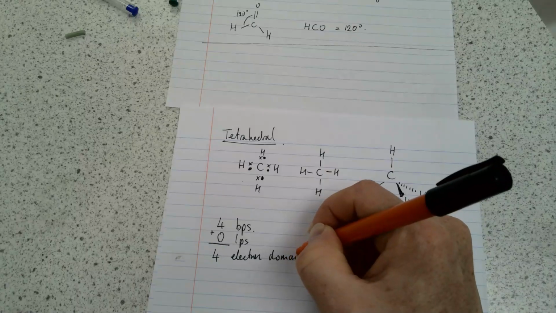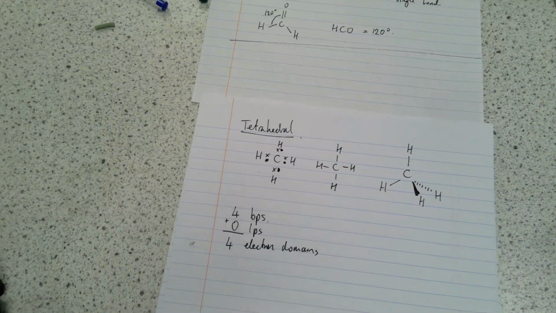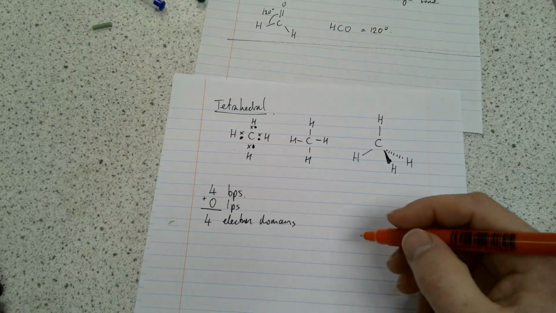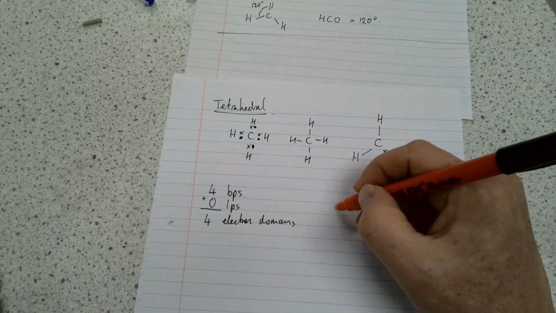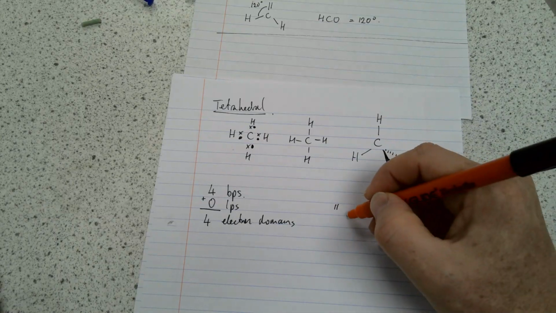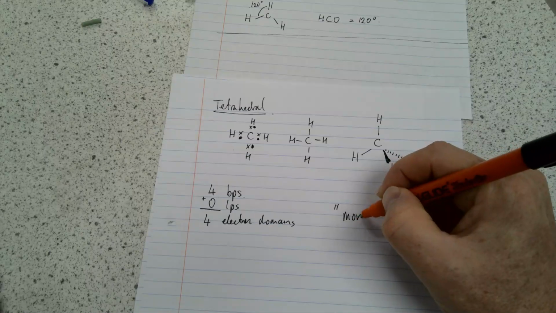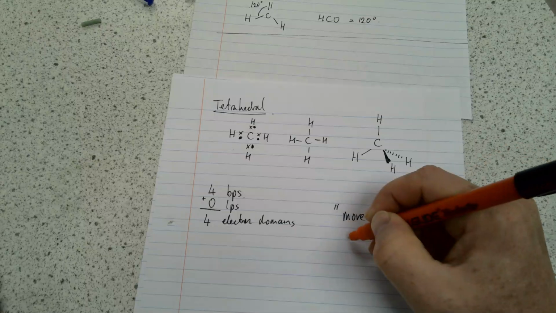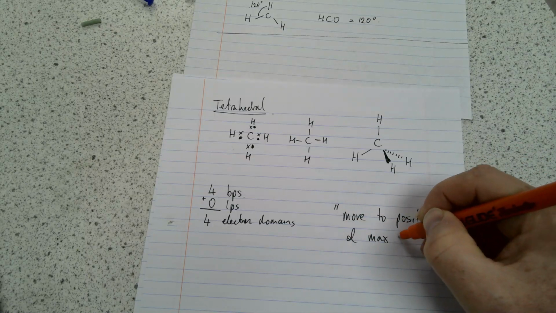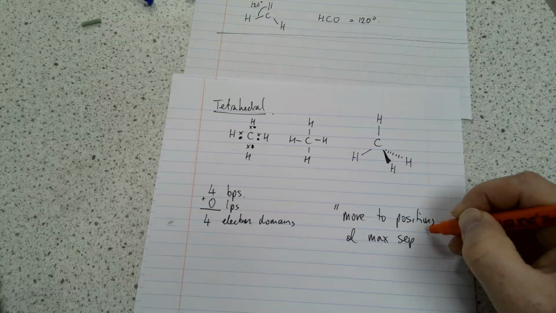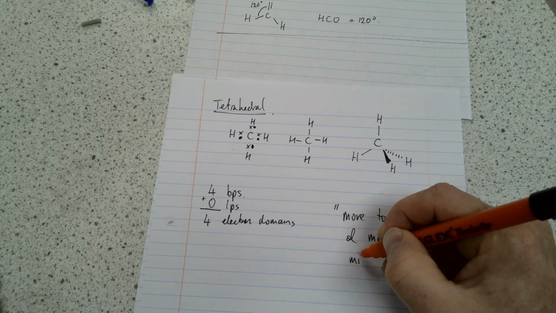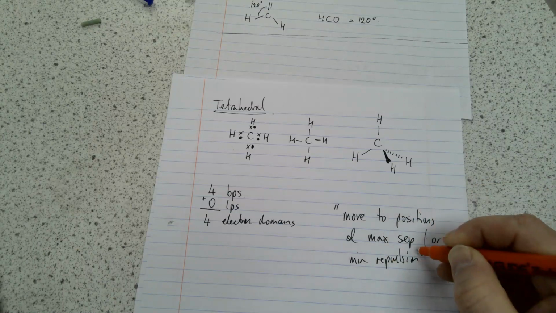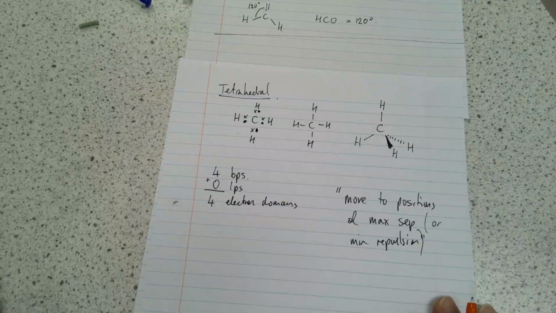Don't skip any of this out in an exam, we'll get all of it. We're going to do fine. If it's got 4 electron domains, they move as far away from each other as they can. And again, we need to use this language. I think I might have missed it out on the trigonal planar one, but they move to positions of max SEP, or if you like, minimum repulsion. Get into the habit of saying that every time in the exam and you'll get all the marks.